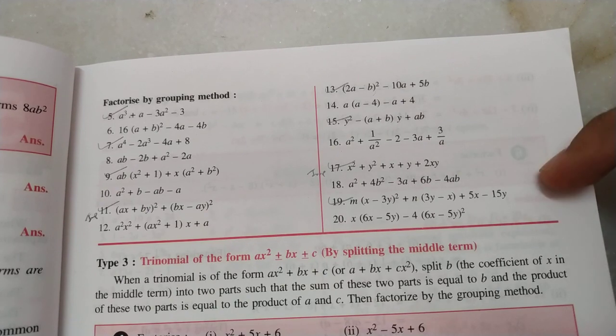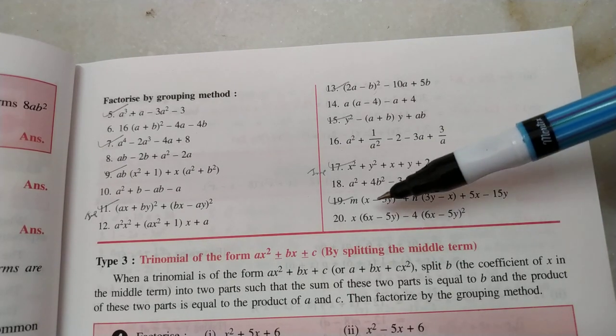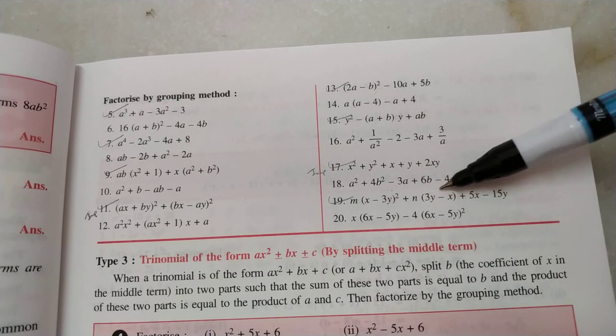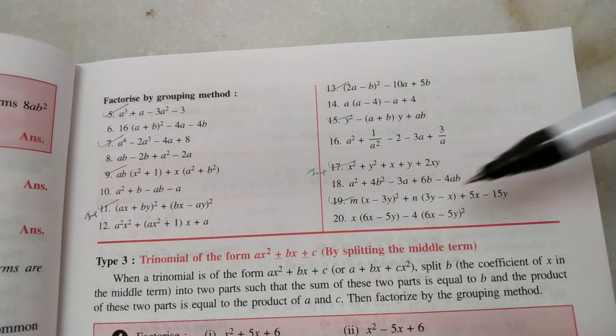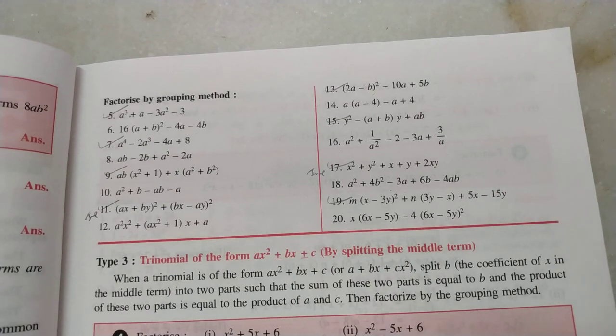Now the 19th sum has many terms. I see some similarities here. x minus 3y here, 3y minus x. I can just flip it by changing the sign outside. And even here I can take out 5 common to get x minus 3y inside. So let's do that.